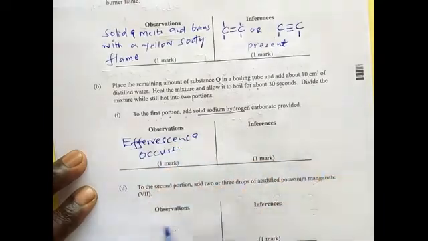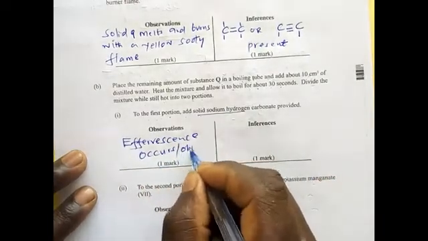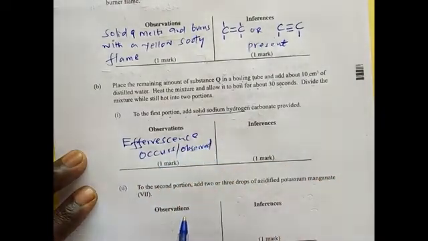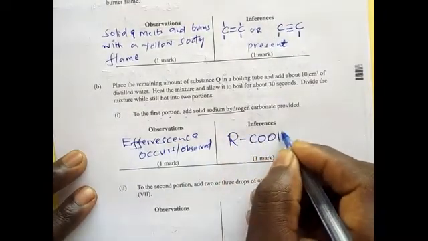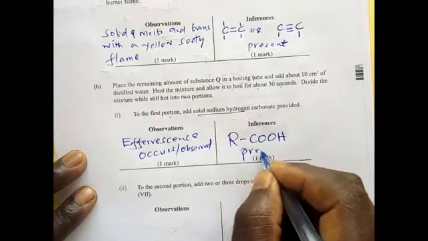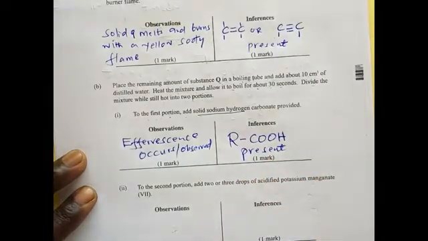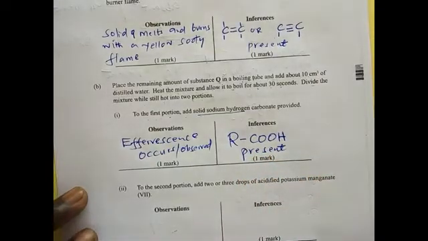Effervescence is observed, then it means alkanoic acid is present.